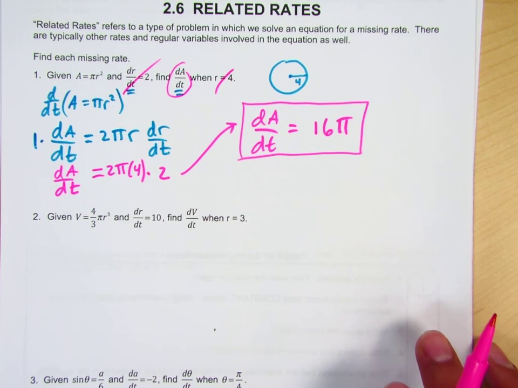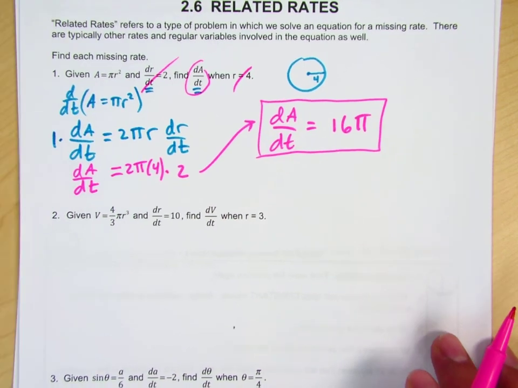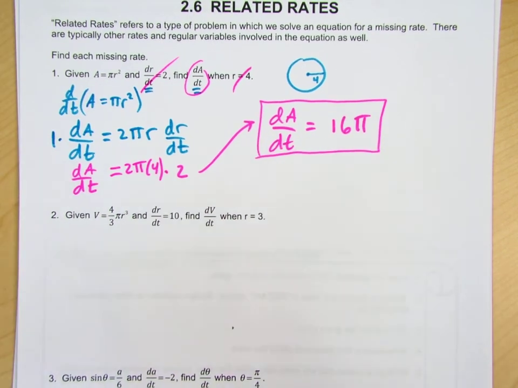Okay, so again, related rates: essentially you're given one rate of change, and you're using that information combined with what you know about the situation at hand to figure out how another variable is changing.